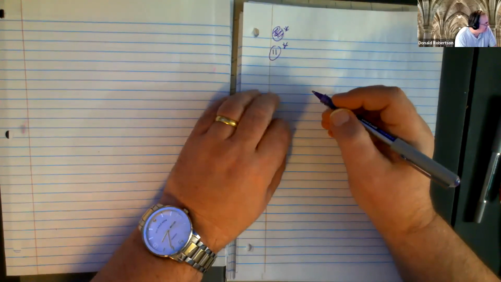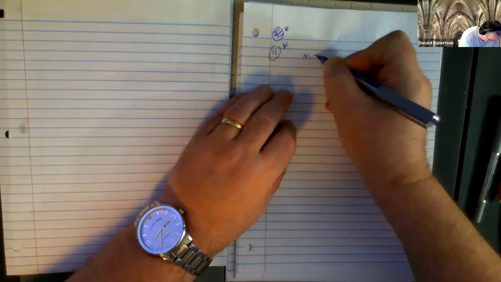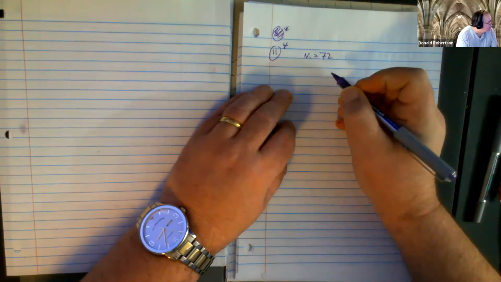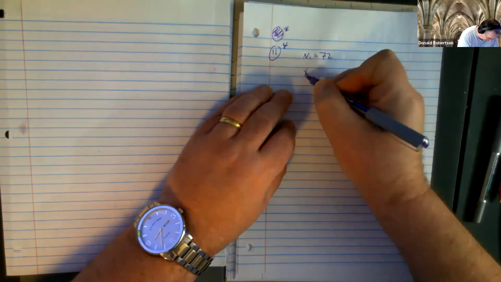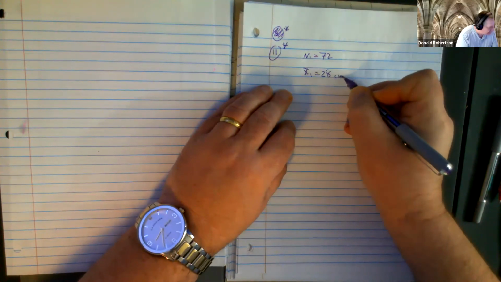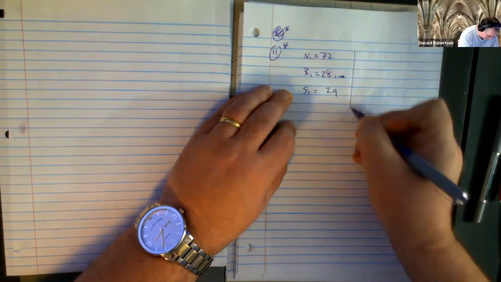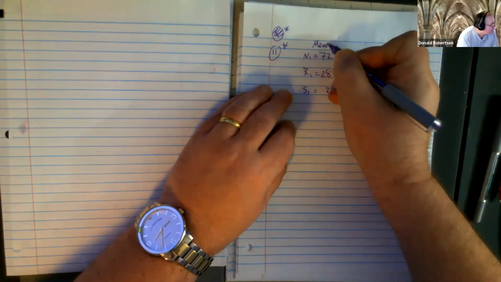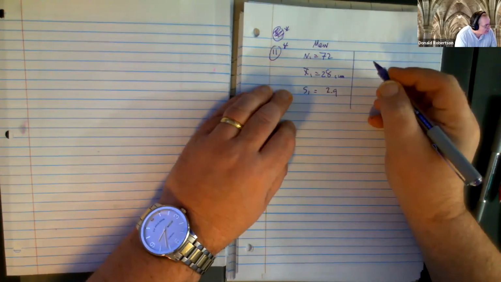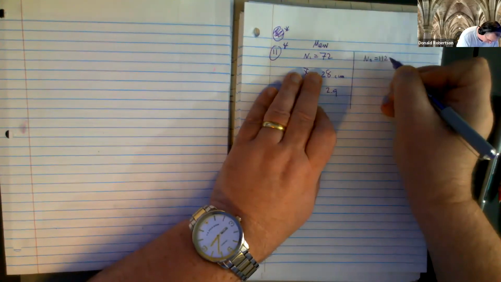This is foot length. A random sample is 72 men, and the mean was 28 centimeters. And the standard deviation was 2.9. Then 112 women. Well, at least it's not the same number anymore.